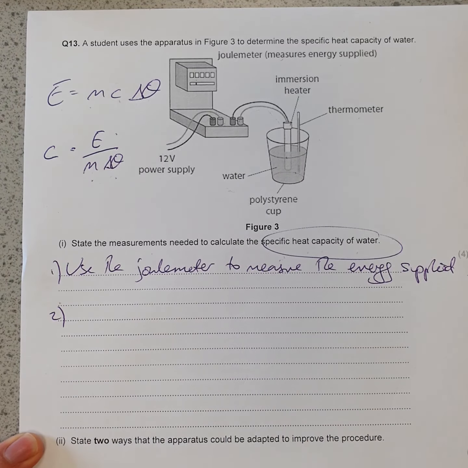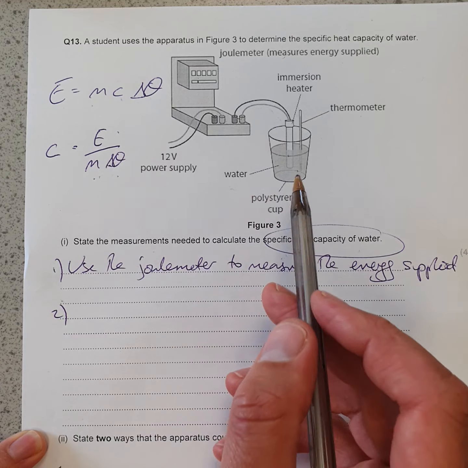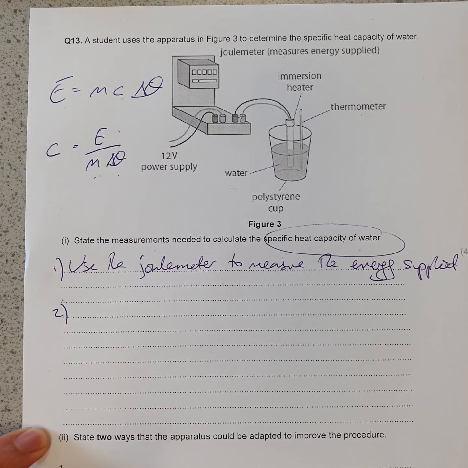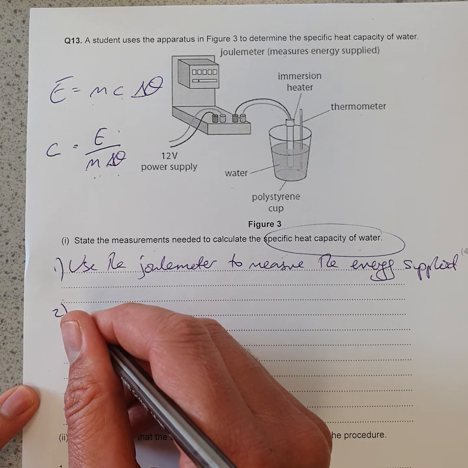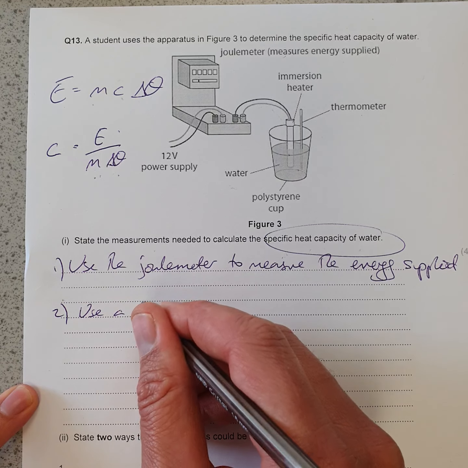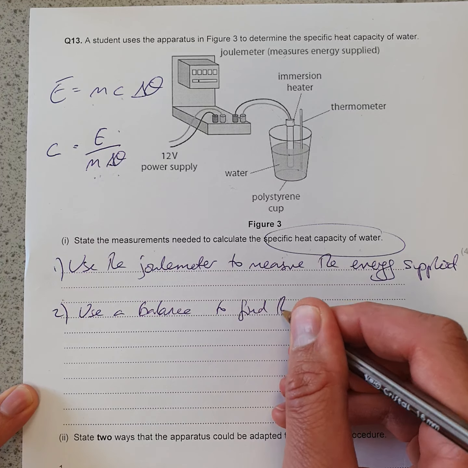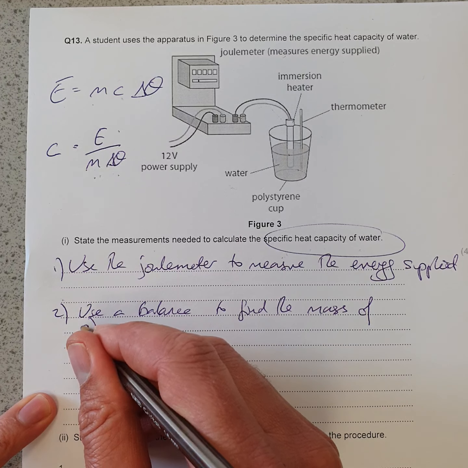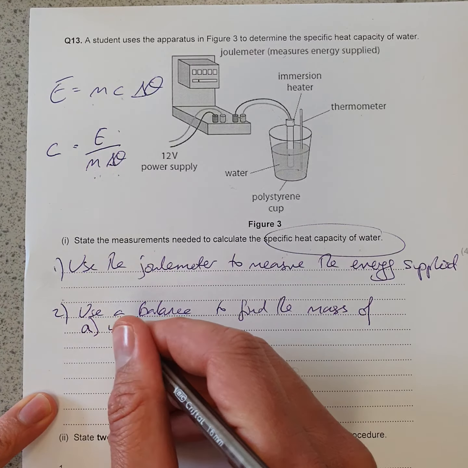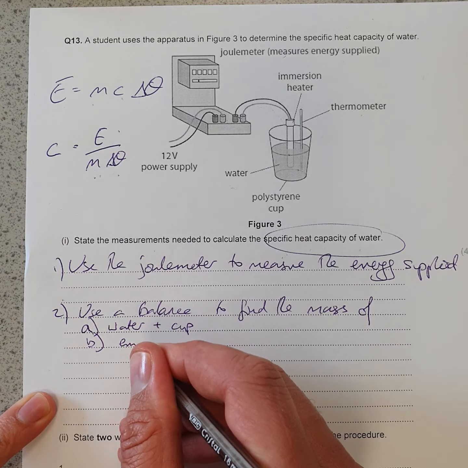Number two, let's see, we need the mass. Okay, please note it's the mass of the water alone. So let's think about how we're going to get the mass of the water. So let's say use a balance to find the mass of one, well, let's go A, the water and the cup, and B, the empty cup.